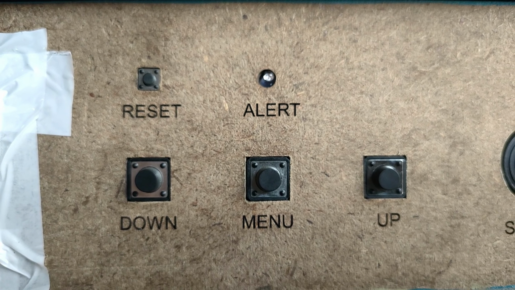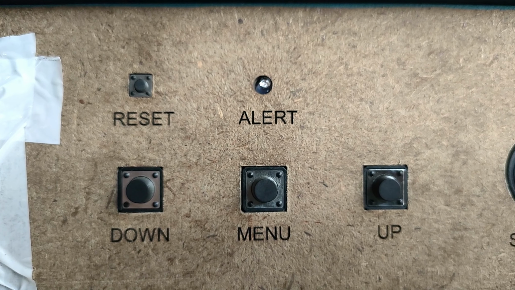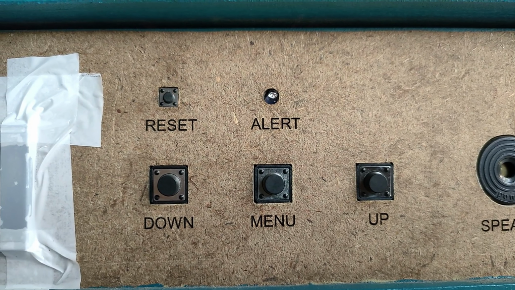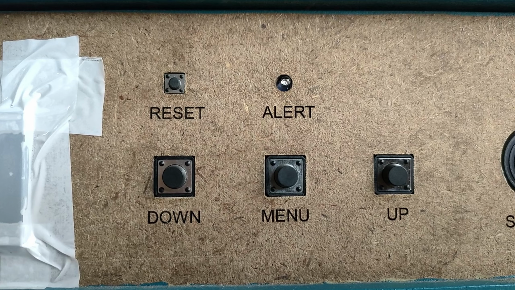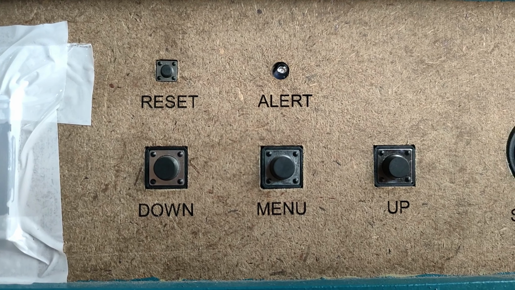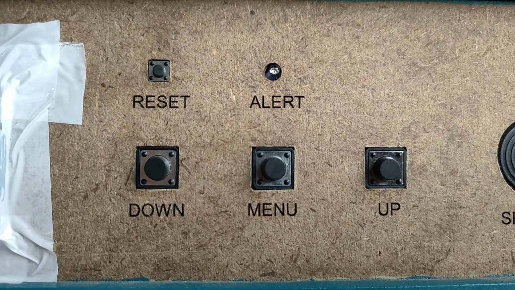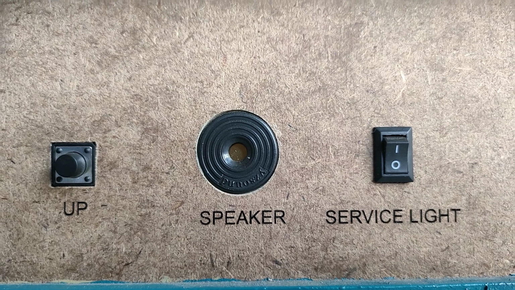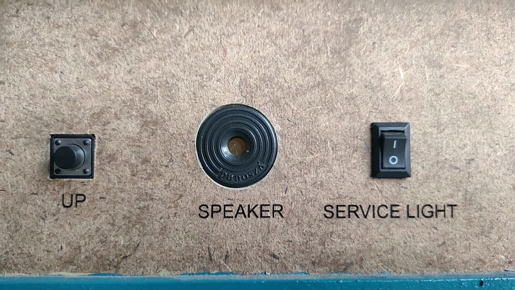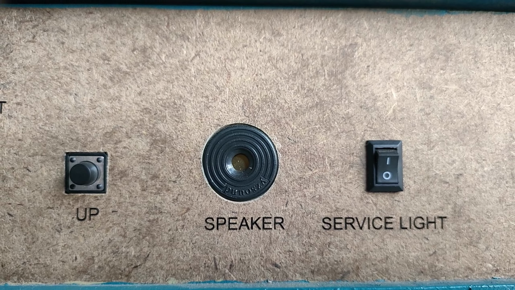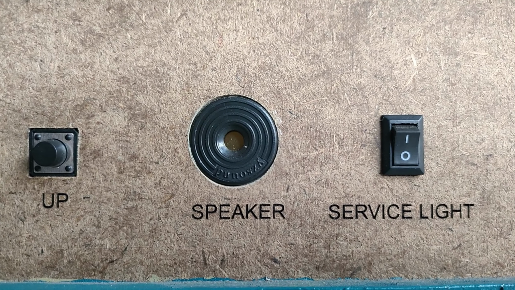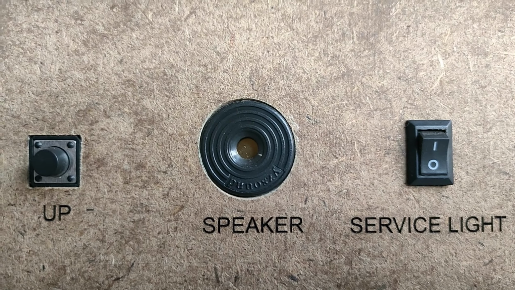Tactile menu switches: navigate effortlessly through the menu options, ensuring intuitive control over every aspect of the incubation process. Buzzer speaker: stay informed with our buzzer speaker, alerting users to important notifications and parameter deviation of the incubator.